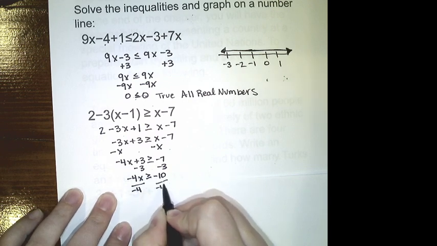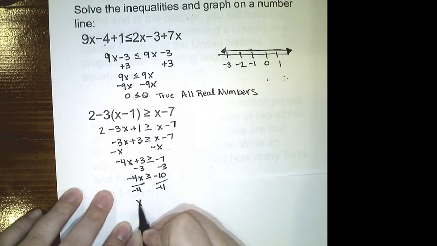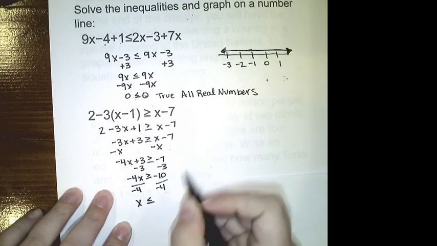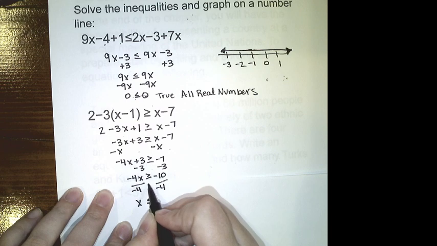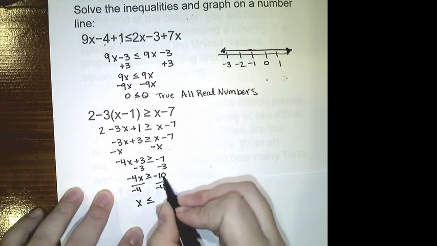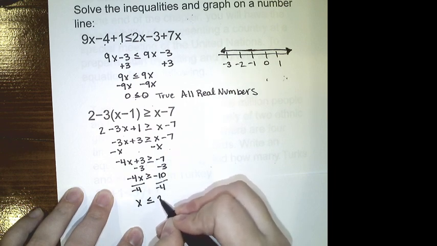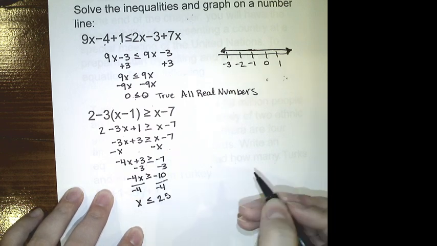And did you catch it? We're dividing by a negative again. So when we do that, we've got to flip the sign. It's now no longer greater than or equal to, it's less than or equal to. And -10 divided by -4 is a positive 2.5.